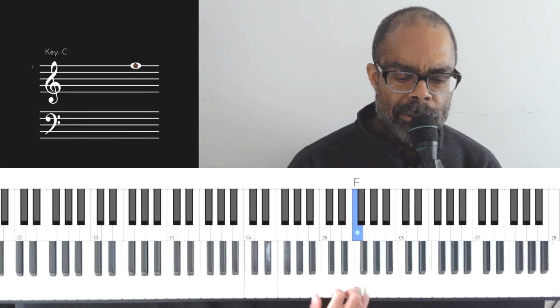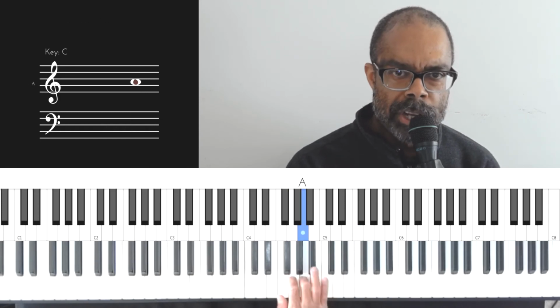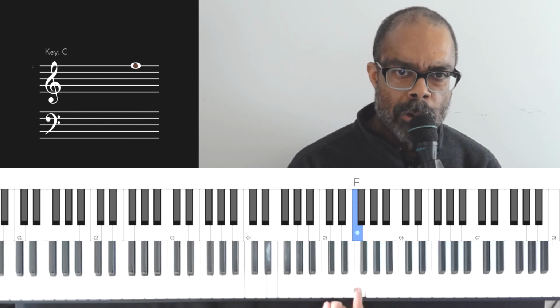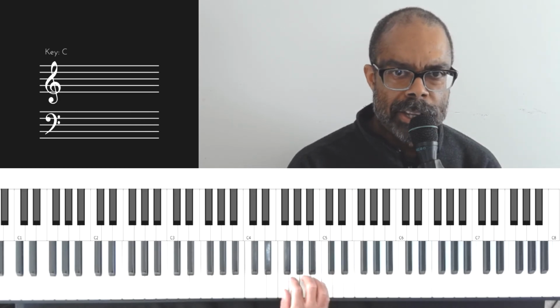Just like in C, once we find them, we can number the tones. 1, 2, 3, 4, 5, 6, 7, and then we're back at 1 again. But this time the difference is that we figured out these notes and those 7 numbers in the key of F as opposed to the key of C.